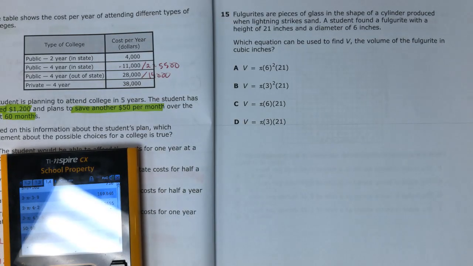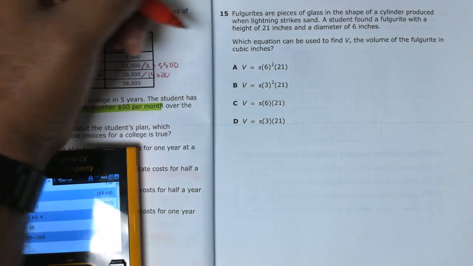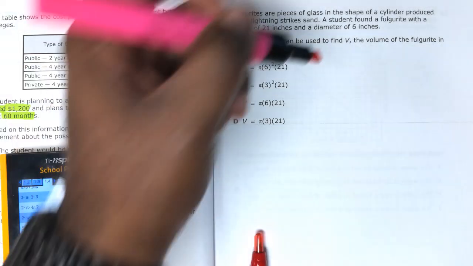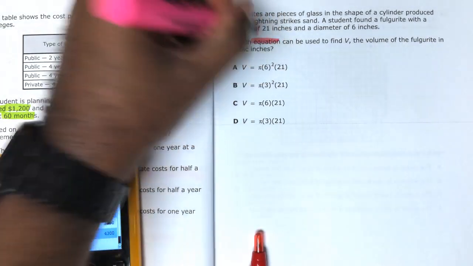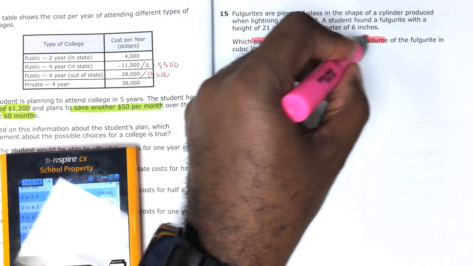Number 15. Fulgurites are pieces of glass in the shape of a cylinder produced when lightning strikes sand. A student found a fulgurite with a height of 21 inches and a diameter of 6 inches. Which equation could be used to find V, the volume of the fulgurite, in cubic inches? So first thing we need to do, which equation? So do we need to solve if it says which equation? No. Then it says the volume, V for volume.